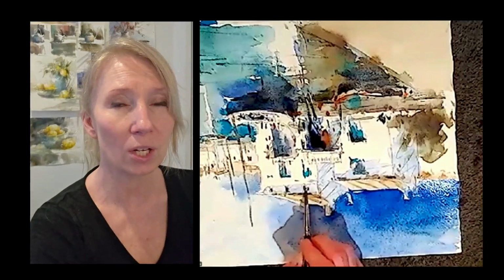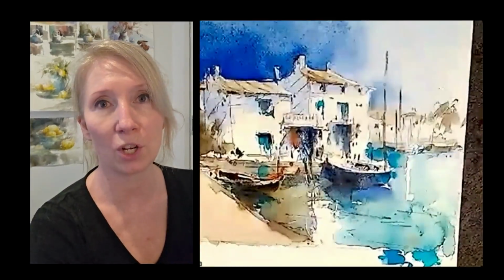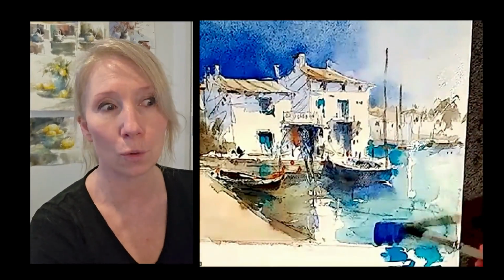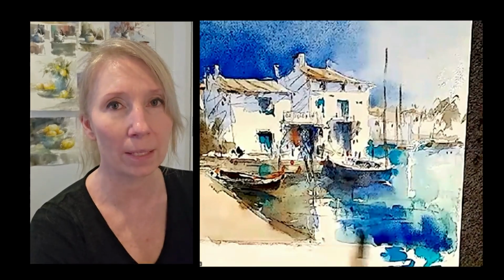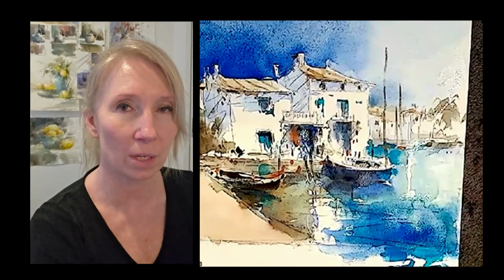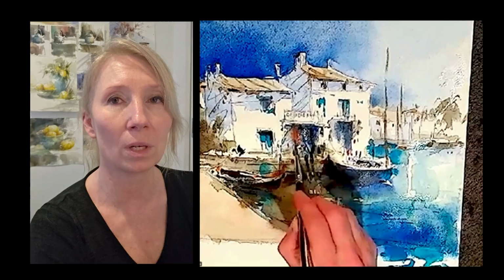If you find that you actually have a tendency to overwork your subjects, and I would say to even add too much detail and create too many exciting areas in the painting, finding it difficult to know which areas to suggest and which areas to simplify, this is definitely a really important live for you.